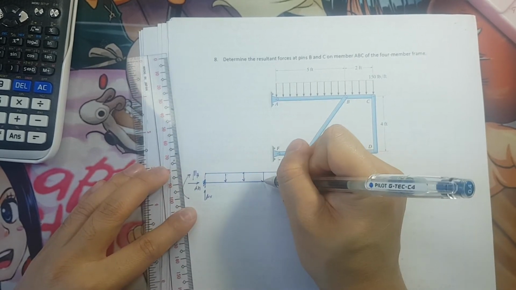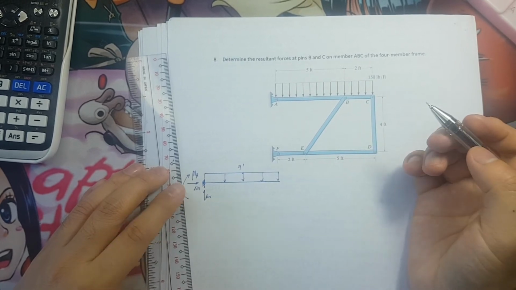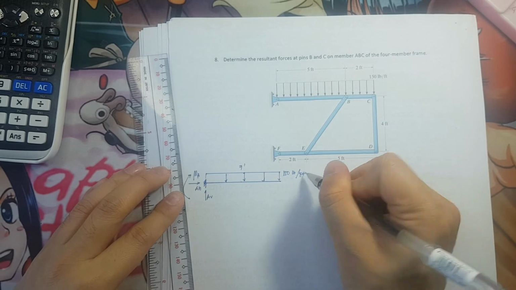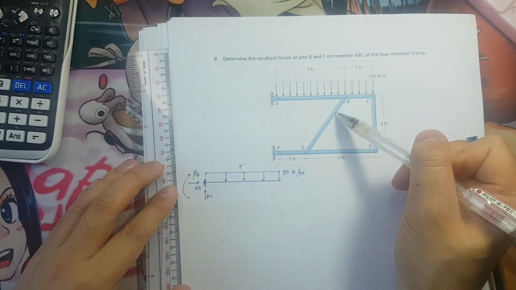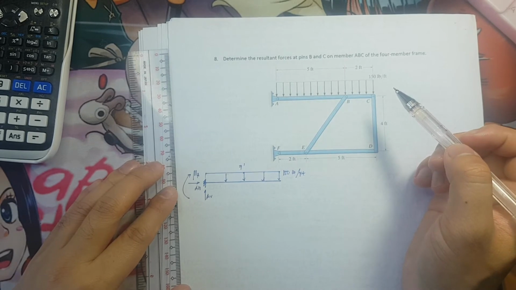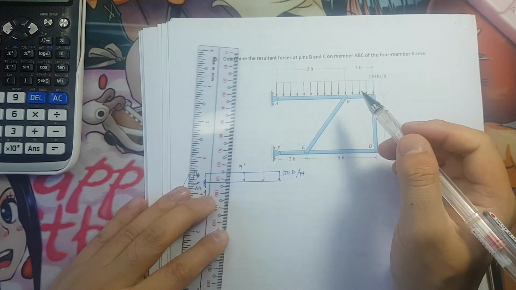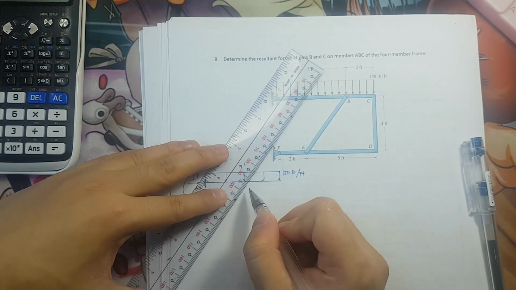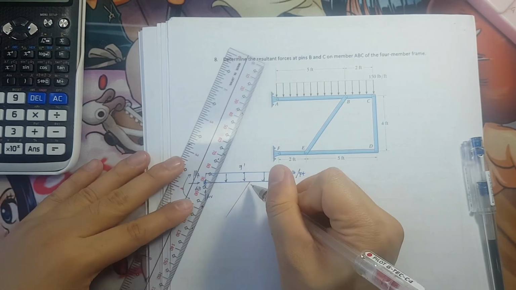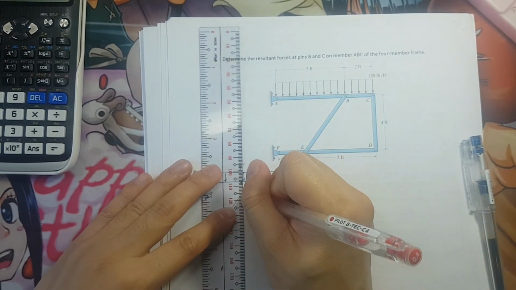Okay, and it is 7 feet, and it is 150 pounds per feet. Okay, so we have here BE. BE is inclined in such a way that it is 5 minus 2, it is 3 for the horizontal. Then it is 4 for the vertical. Okay, so this would be the free body diagram.